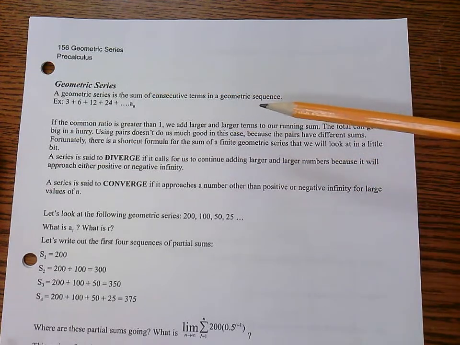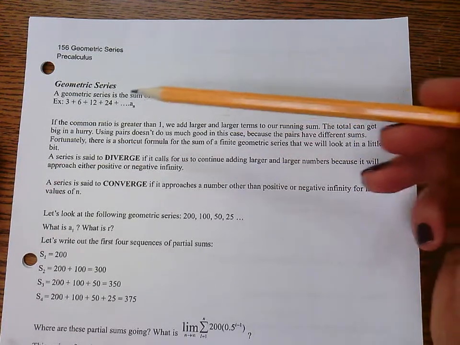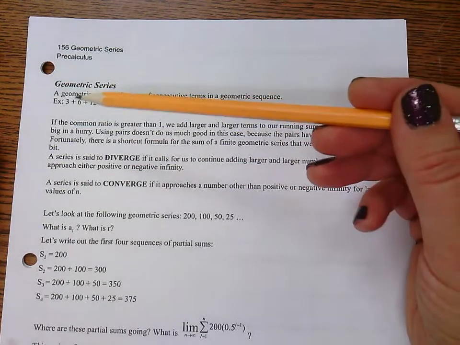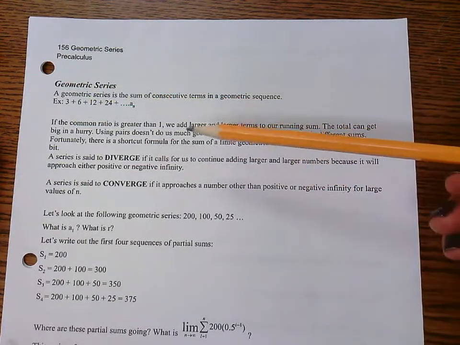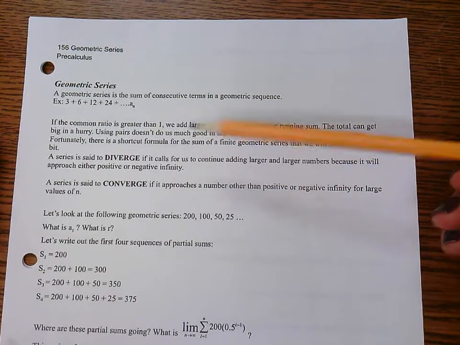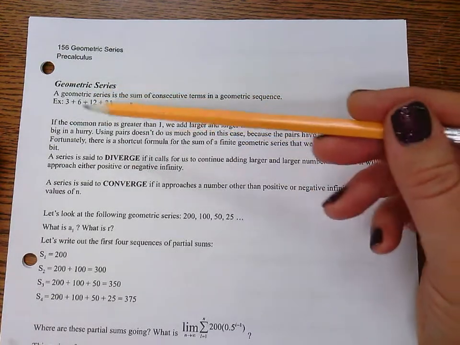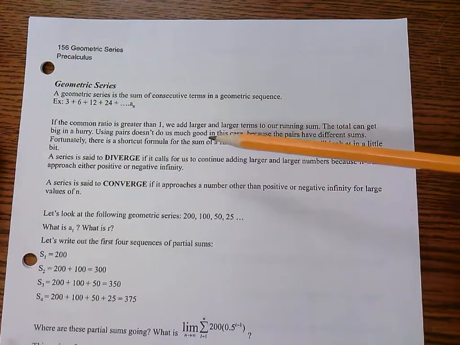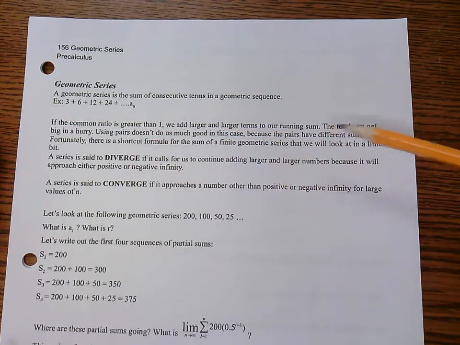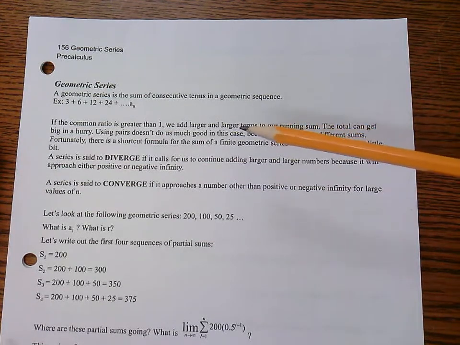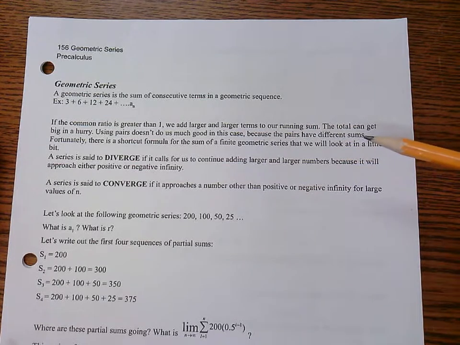So a geometric series is just the sum of consecutive terms, right? This happens to be a times 2 geometric series. If the common ratio is greater than 1, so for example, this has a ratio of 2, times 2 every time, we have to add larger and larger terms to our running sum. The total can get big in a hurry. Using pairs doesn't do much good in this case, because the pairs have different sums.